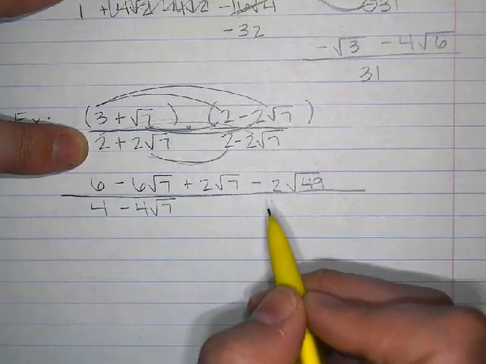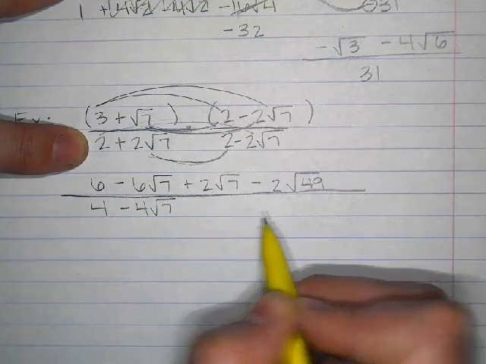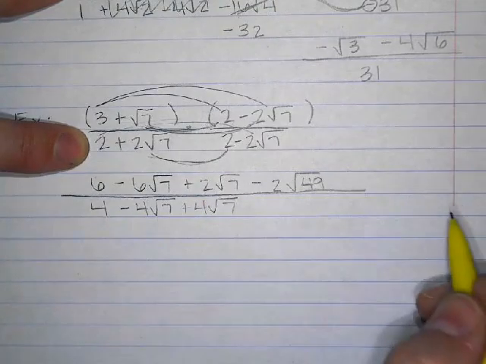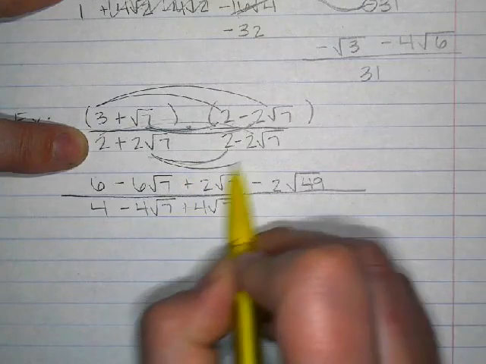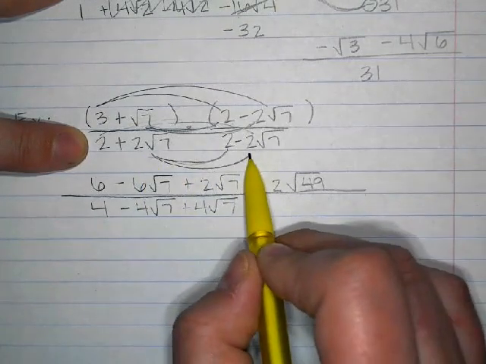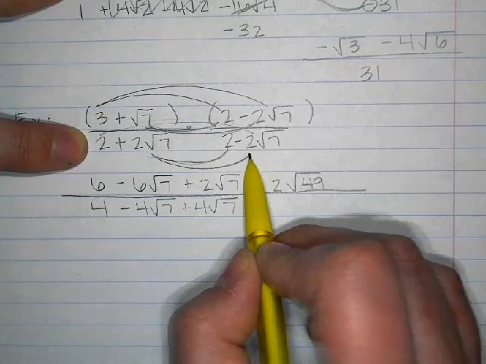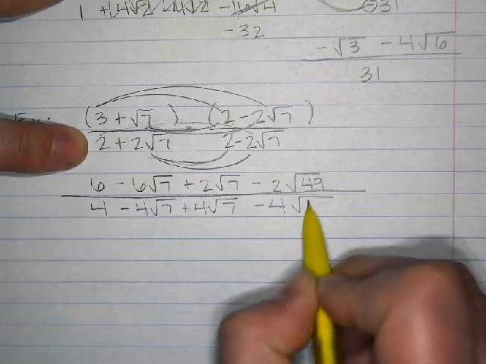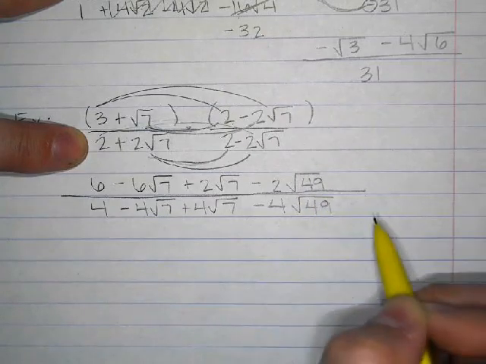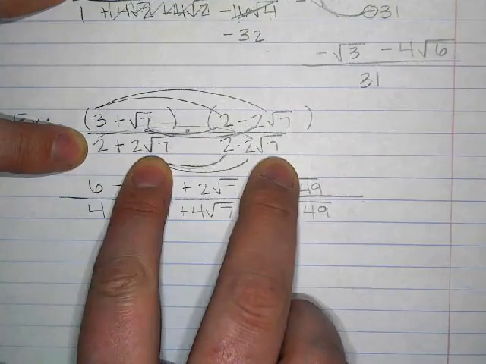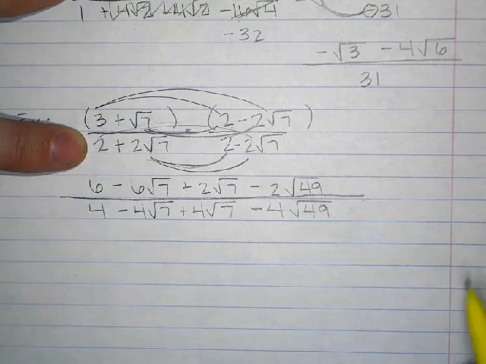Okay, those are going to cancel out. And then the last, 2 root 7 times negative 2 root 7, negative 4 root 49. So the 2's multiplied are 4. The root 7's multiplied together are root 49. Okay. So on the bottom, the middles cancel out.